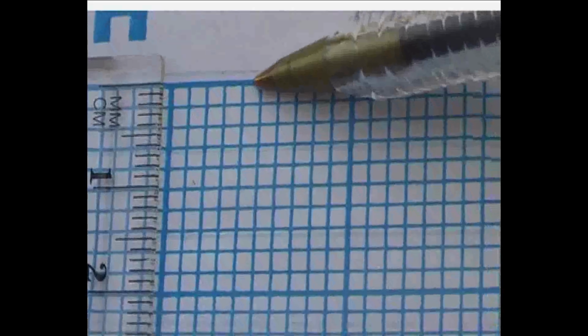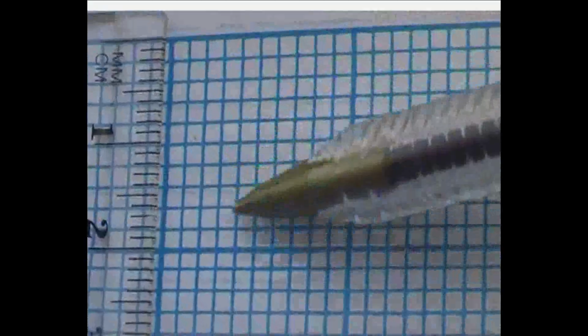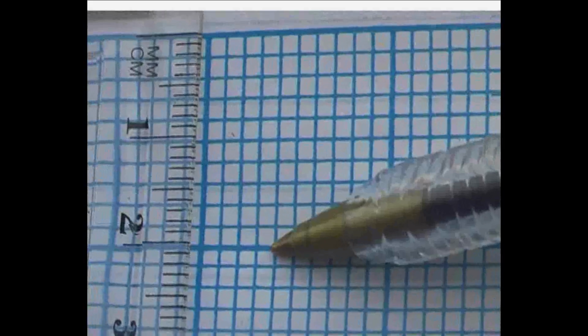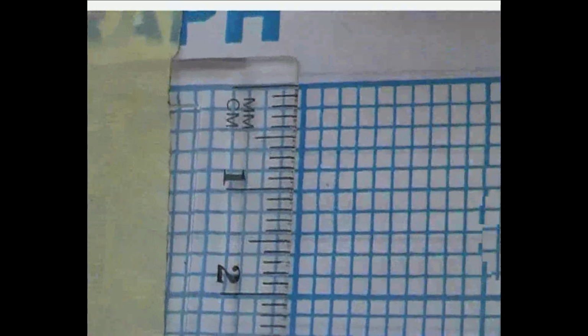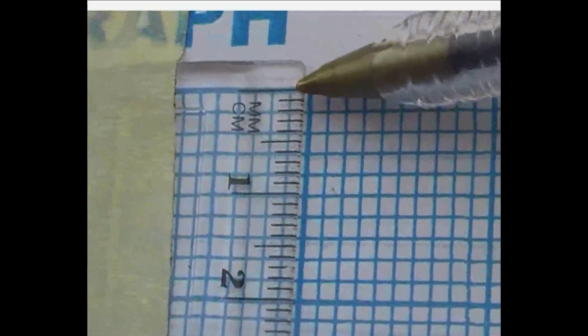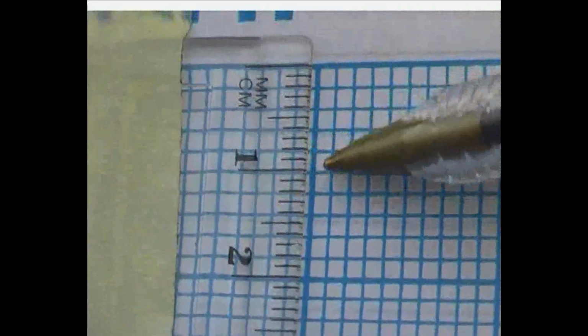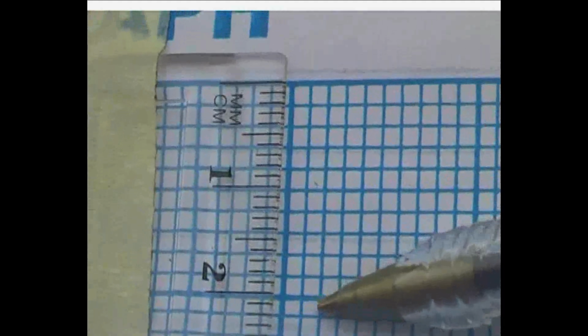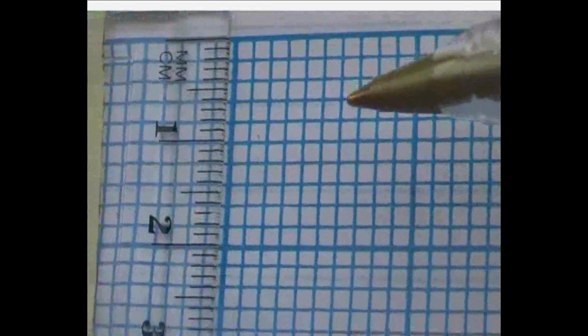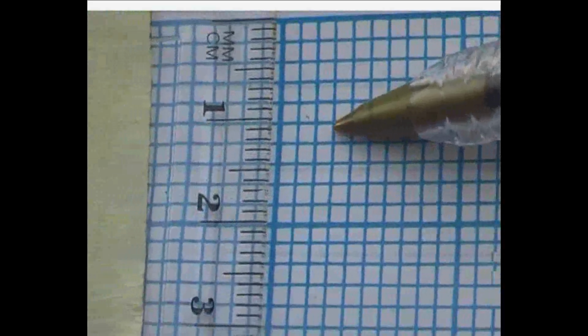From the beginning of the thick line to the next thick line is 2 cm apart. That means it started from here and ended here. So this is a 2 cm square. This is a 2 cm square.